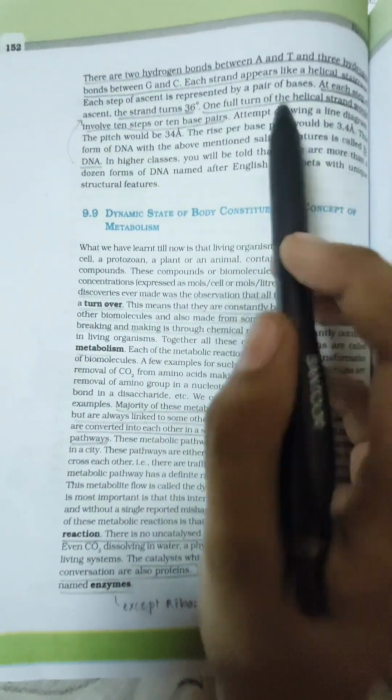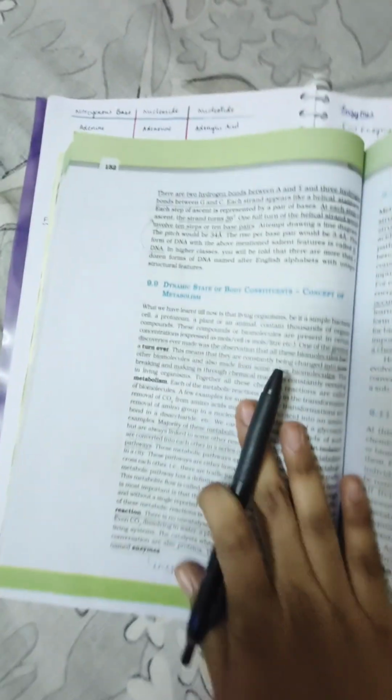When drawing it, this is all not important. You see that B-DNA, this is called beta helix, so B-DNA. Now, the dynamic state of body constituents.